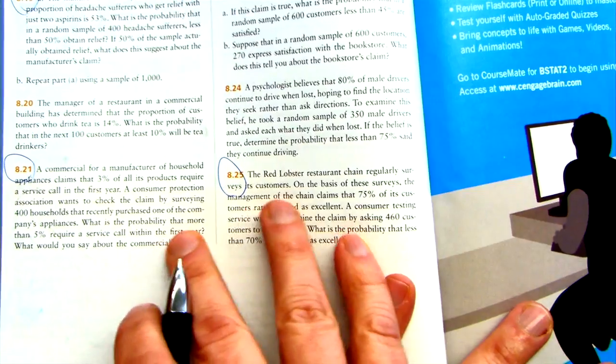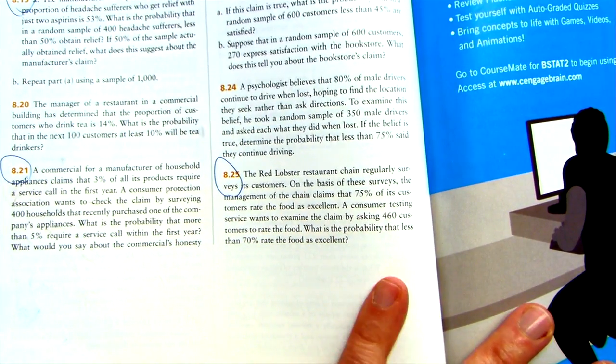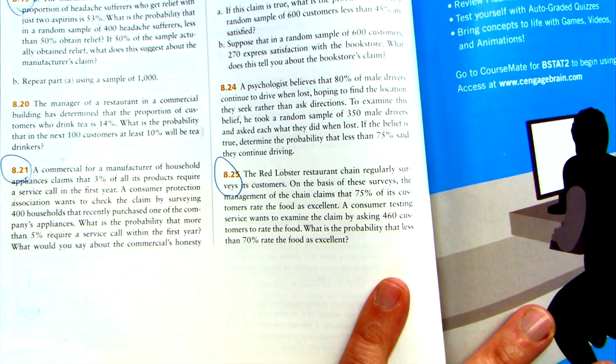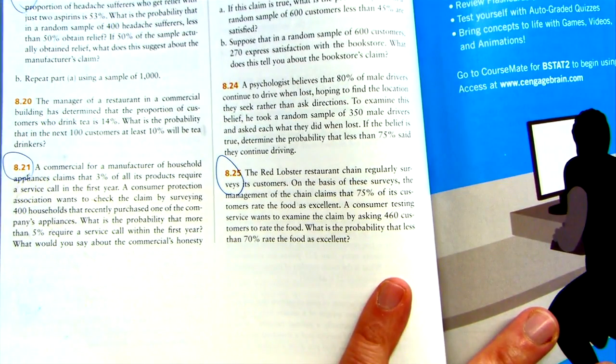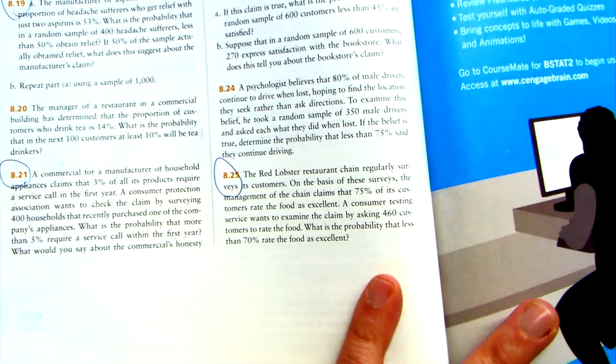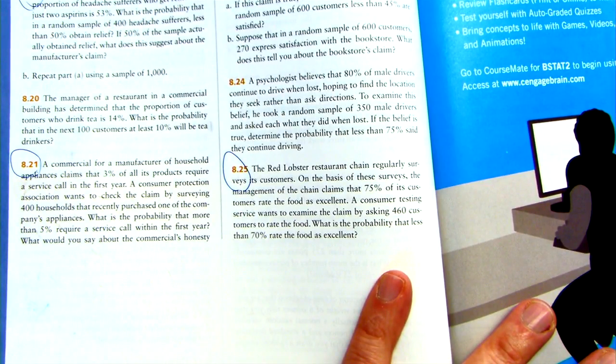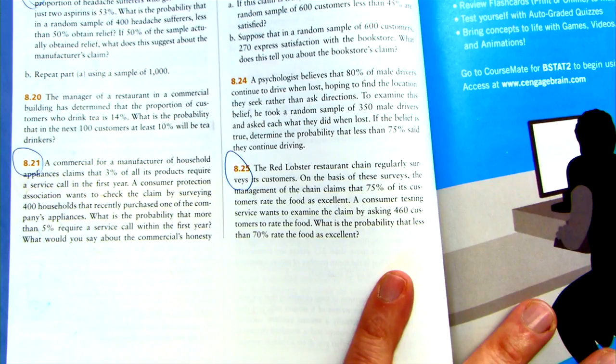So anyways, all right. A consumer testing service wants to examine this claim by asking 460 customers to rate the food. What is the probability that less than 30% rate the food as excellent? So a consumer testing service. Let's talk about that term before we get into the problem. Give me an example of a consumer testing service. What's a good consumer testing service? What's the most popular one? SurveyMonkey is just the online survey tool.